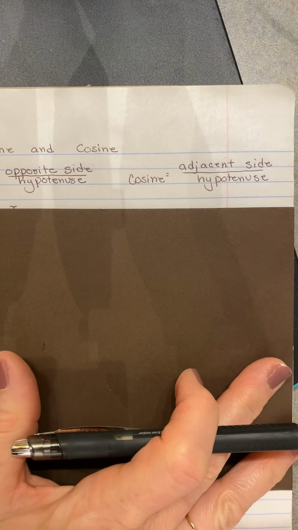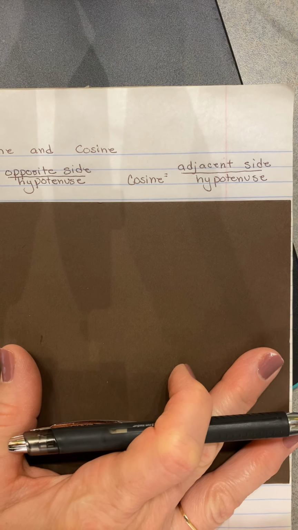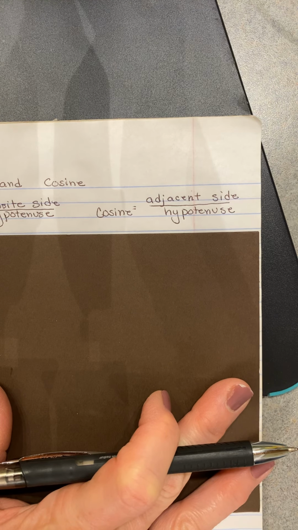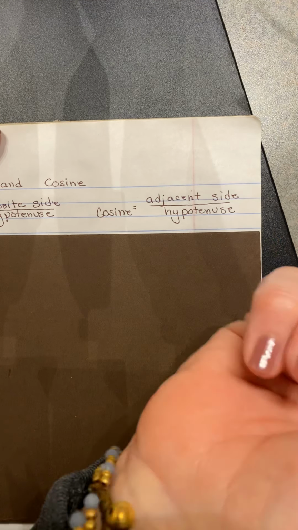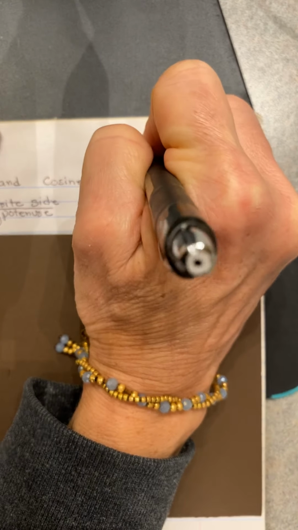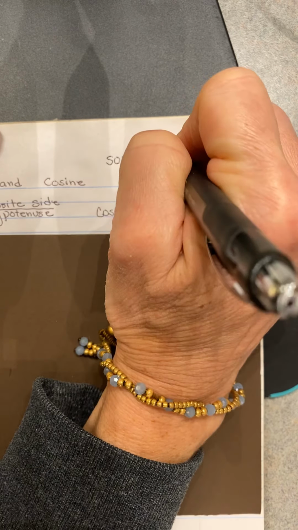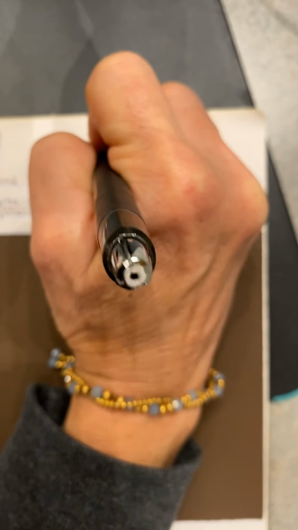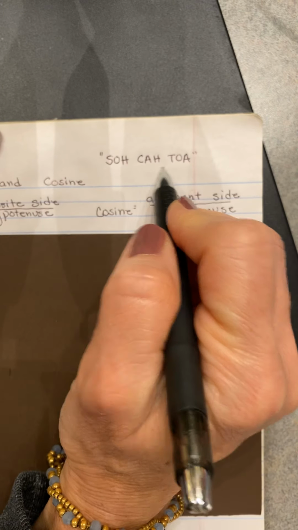So as you can see, one of the trickiest things is to remember what's sine, what's cosine, what's tangent. And so there's a very familiar mnemonic that a lot of people use, and it is SOH-CAH-TOA.